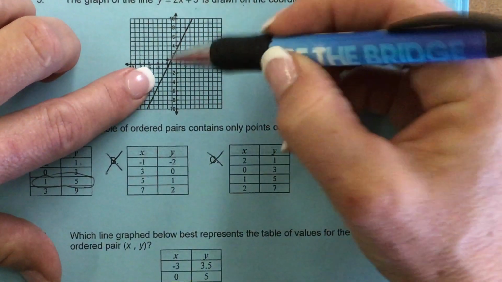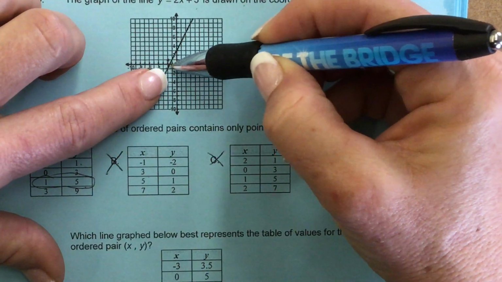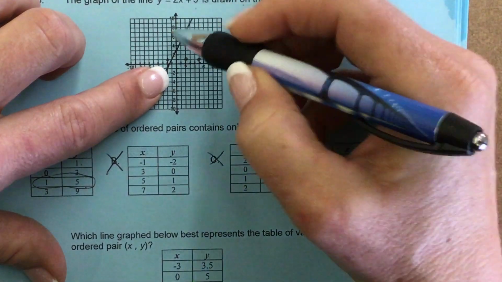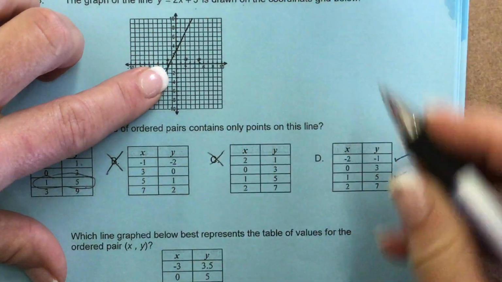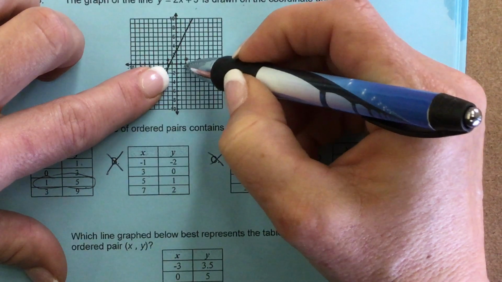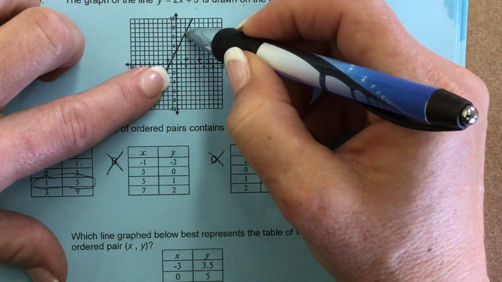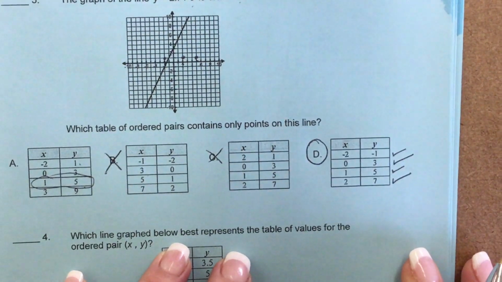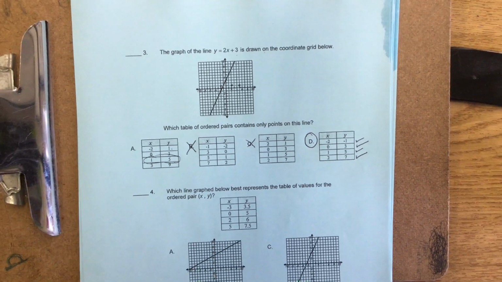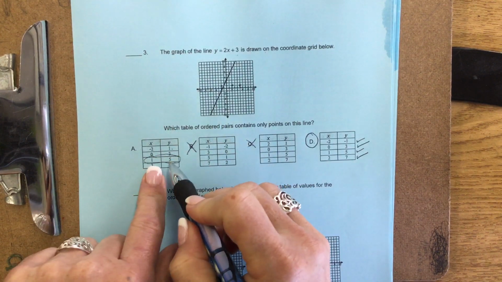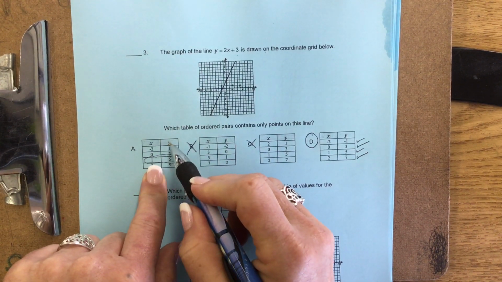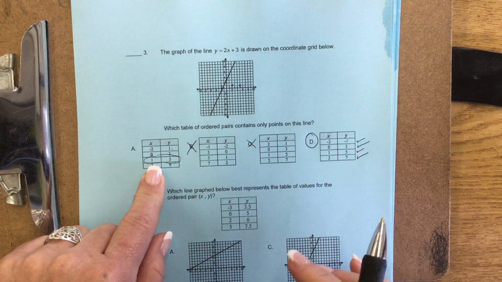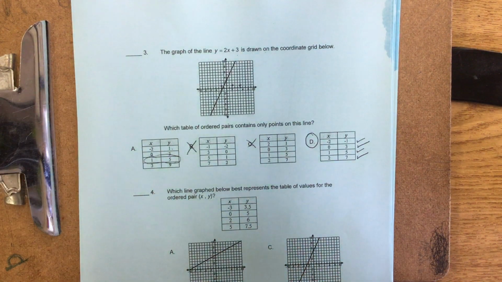So I'm going to do every single one. So -2, -1. That one checks out. And I already did this one. 0 and 3. That checks out. And then I have a 2 and a 7. And that one checks out. So my choice was actually D. So just words of wisdom. Be really, really careful on tables. When you find something that does work, don't always assume that that is going to be your correct answer. Okay, always check the other ones just to make sure.